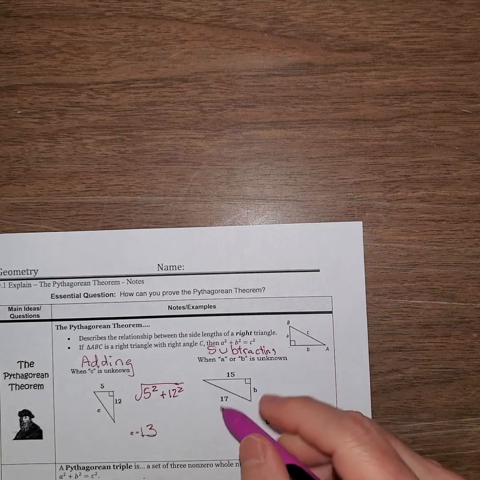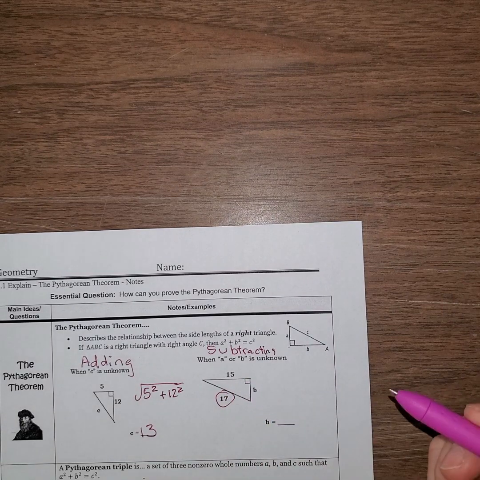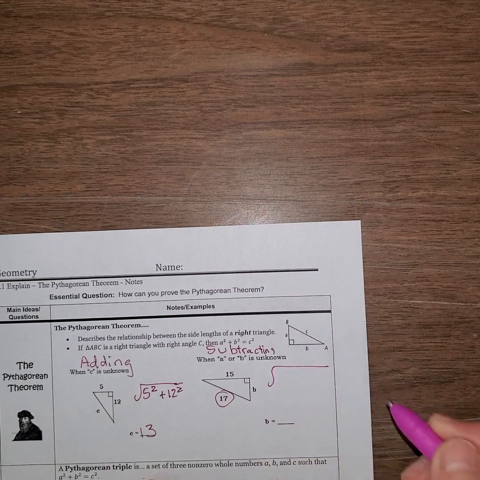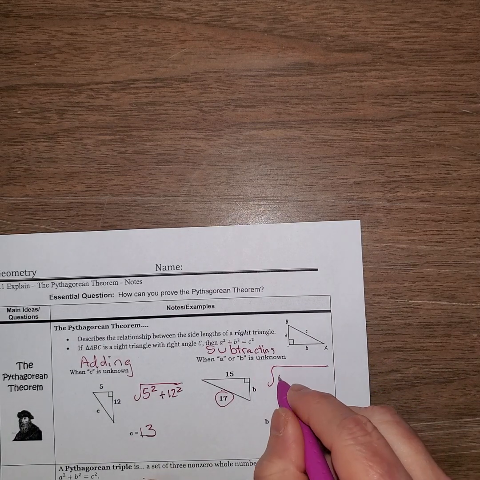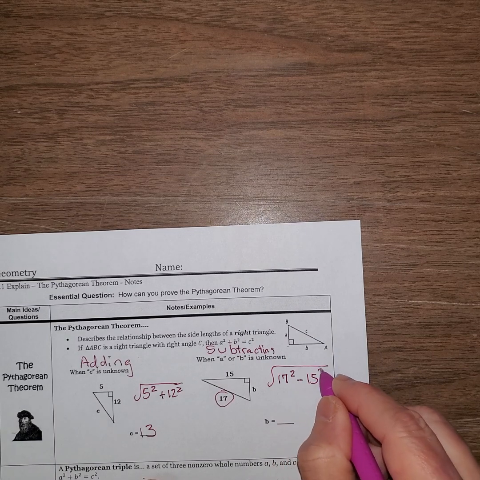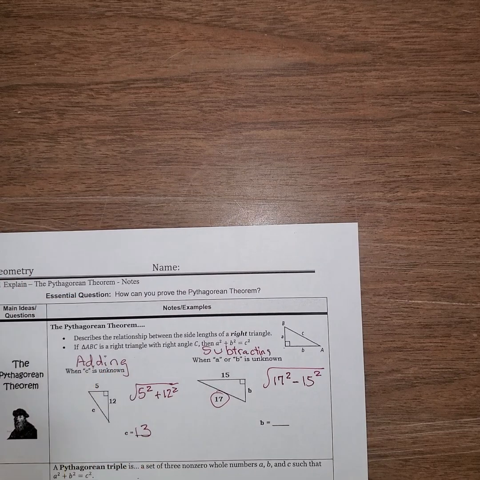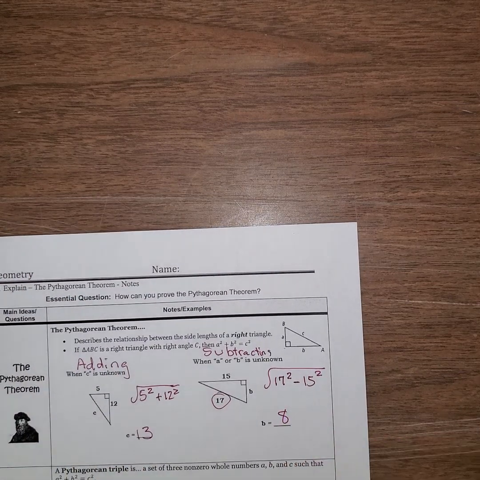Okay, the subtracting is whenever you have the hypotenuse as a number and you're trying to find one of the two legs. So you do the subtracting Pythagorean theorem where you put the hypotenuse first, the biggest number, minus the 15 squared, and that'll get you, oh my gosh, okay, 8. Yeah, that's 8. That's right.